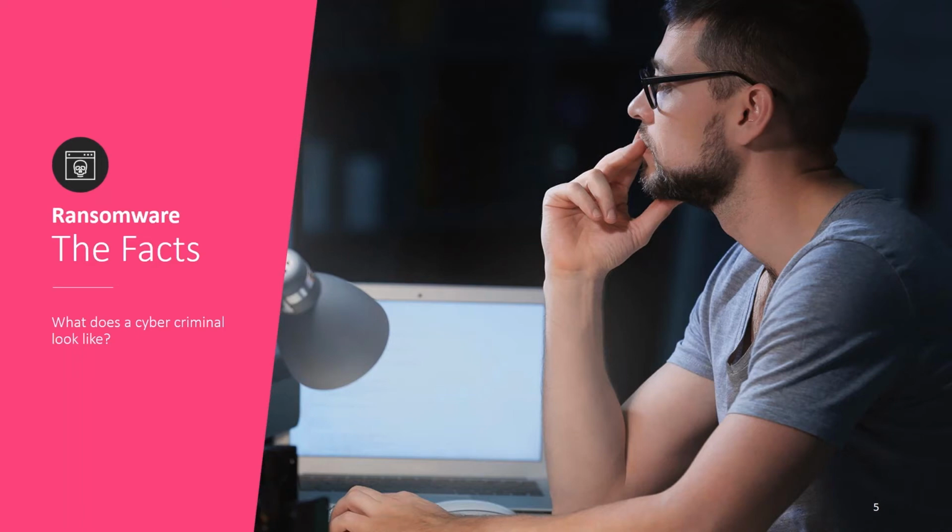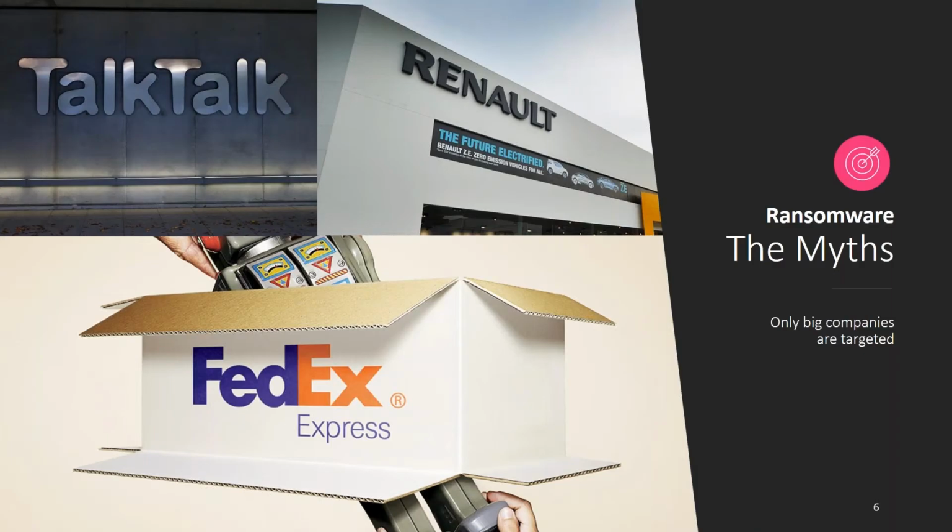Some of the other myths is that, again, I know you guys will blow this one out of the water. There's a myth that it's the bigger companies that are being targeted, and these are some of the names that you'll have seen in recent press. FedEx, Renault, TalkTalk, but the reality is that the smaller companies are equally at risk. And obviously, Darren, you deal with a lot of smaller companies locally, and you would have seen a massive increase in attacks.